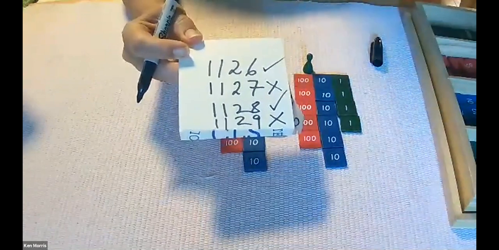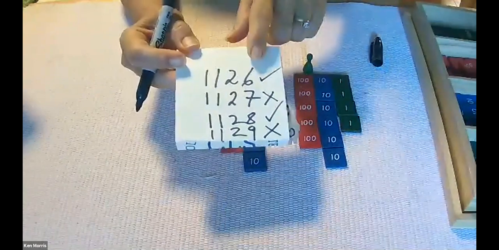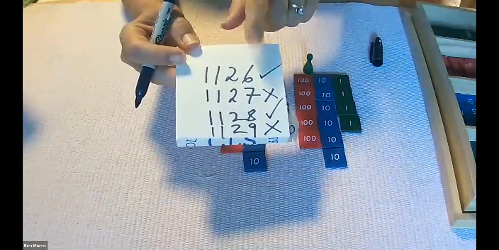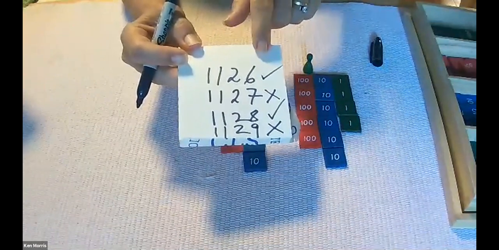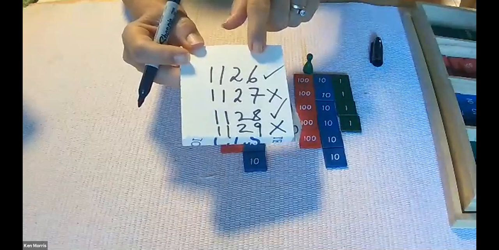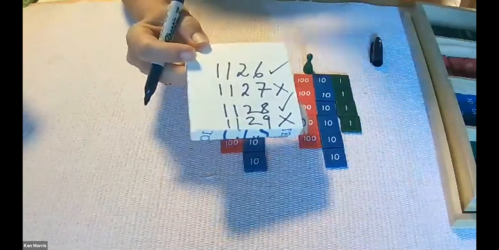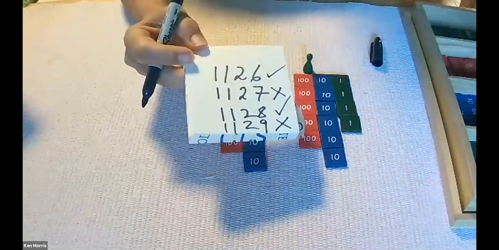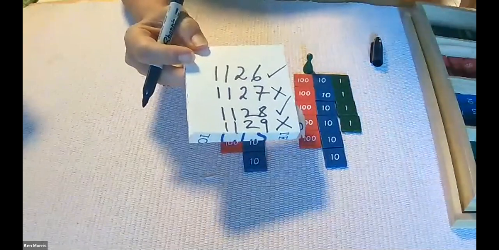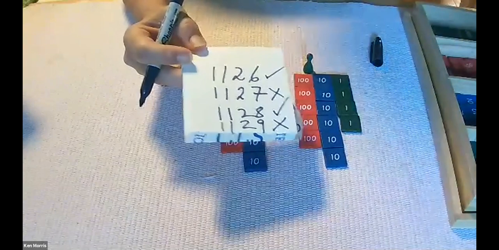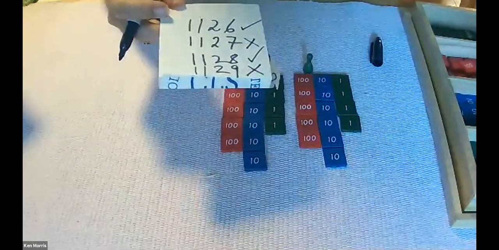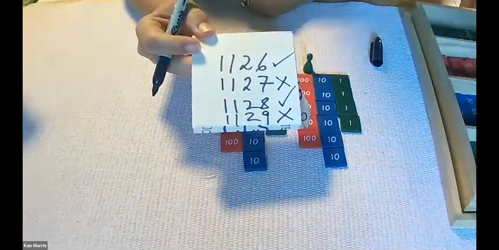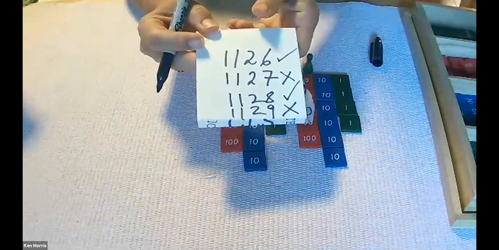This is kind of a new concept: the last digit of the number tells you if it's even or odd. If the last digit is even, then the whole number is even. If the last digit is odd, the whole number is odd. In my experience, children have been able to arrive at this rule all by themselves, in very quick succession.